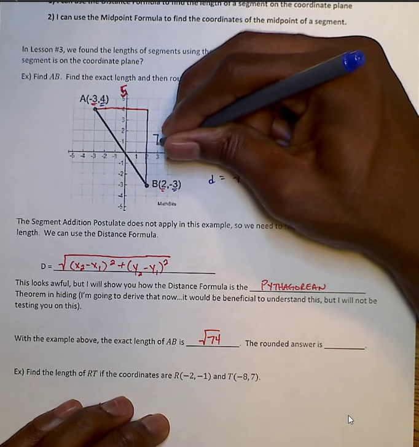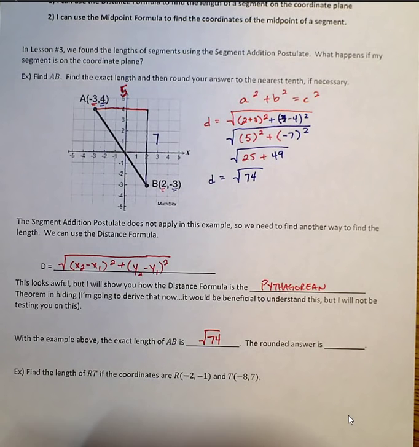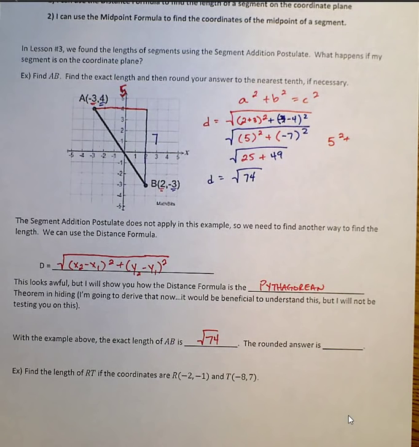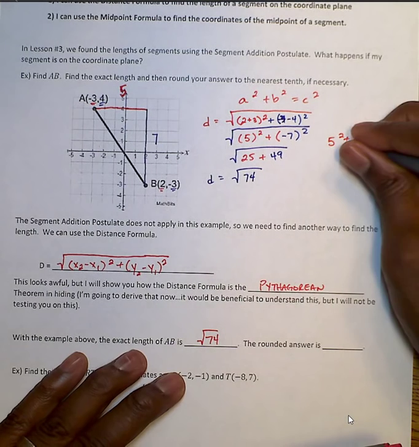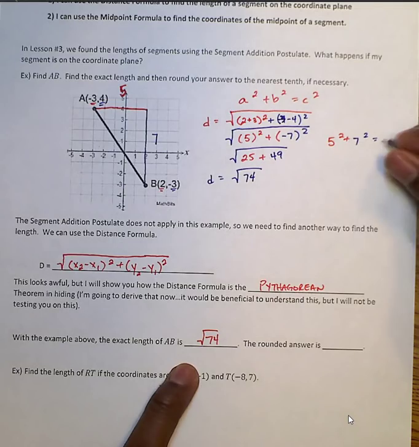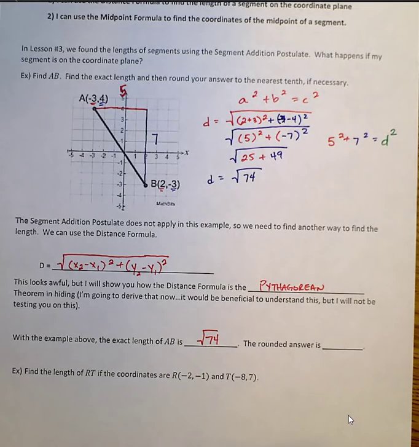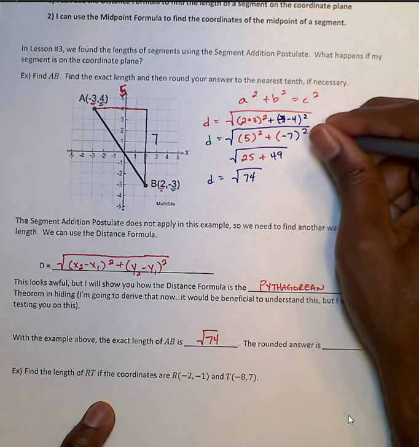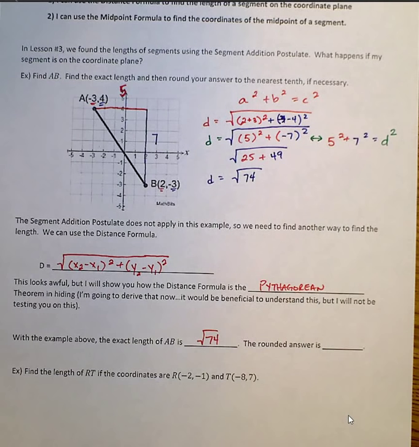7. And so now I can use a squared plus b squared equals c squared, knowing that 5 squared plus 7 squared will equal that distance squared, which we don't know, but I'll just call it d. Okay, it's d squared. So really, these two lines are equivalent. Okay, they're the same thing.